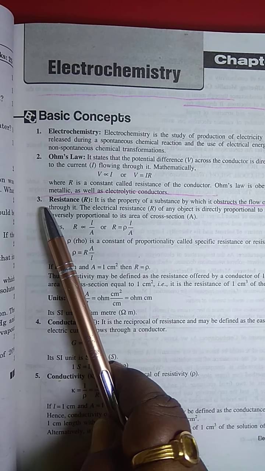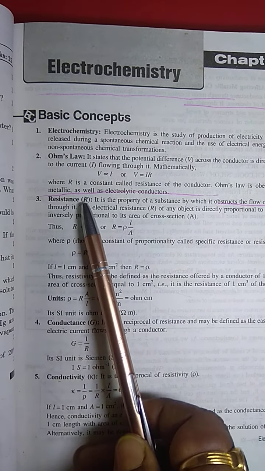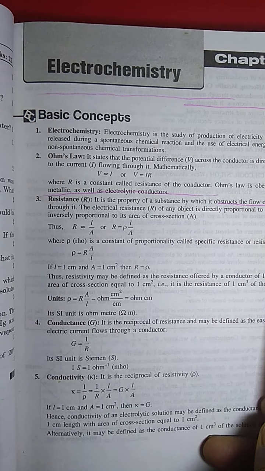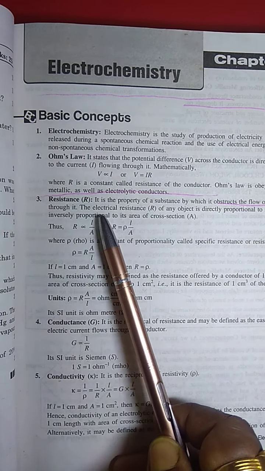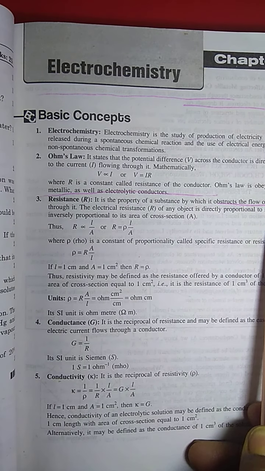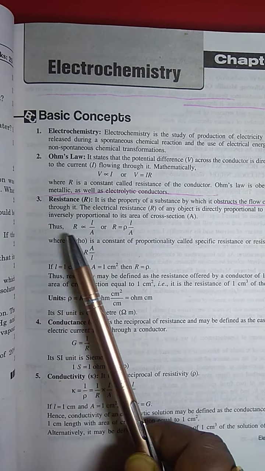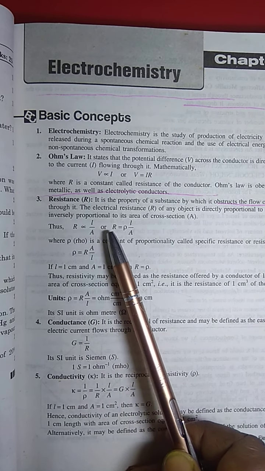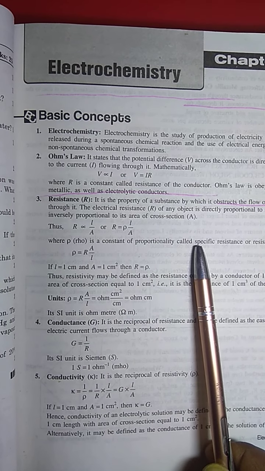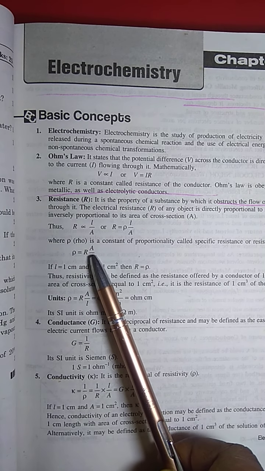Now we have the next point, that is the resistance. What is resistance? The resistance is represented by the symbol R. It is the property of a substance by which it obstructs the flow of electric current through it. The electric resistance R of any object is directly proportional to its length L and inversely proportional to the area of cross section A, or we can say R is directly proportional to L by A, or R equals rho L by A, where rho is the constant of proportionality, which is called the specific resistance or the resistivity, or we can write rho equals R into A by L.